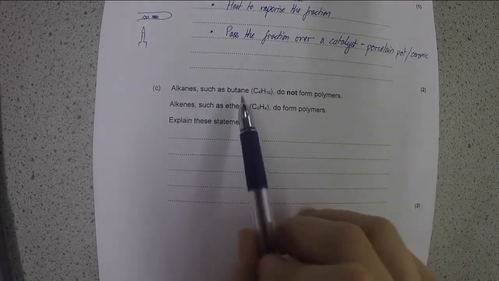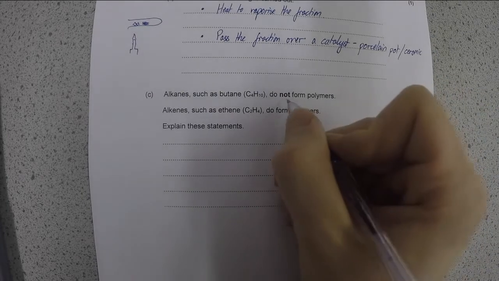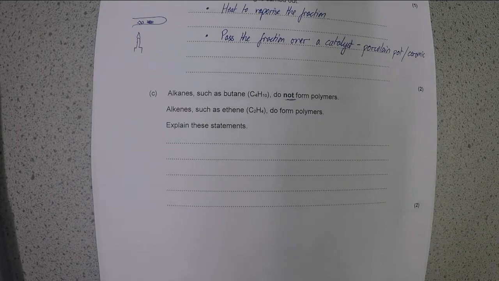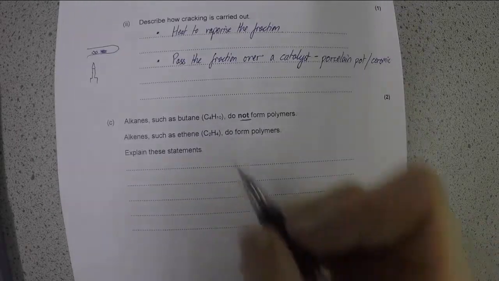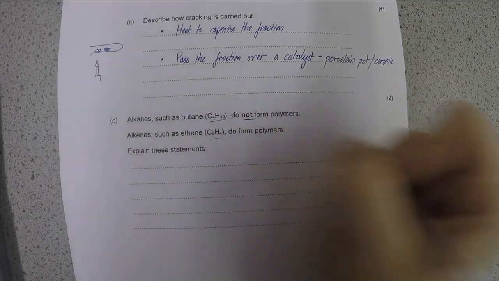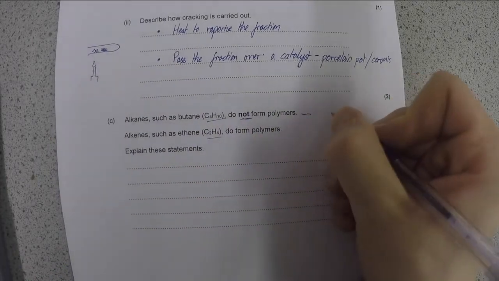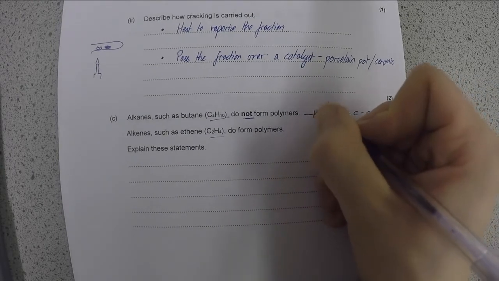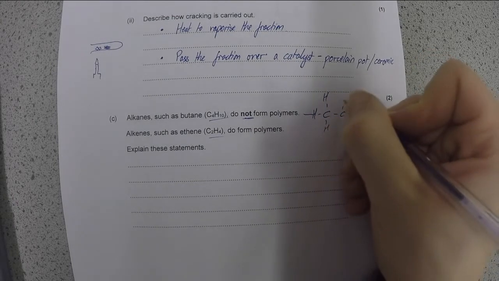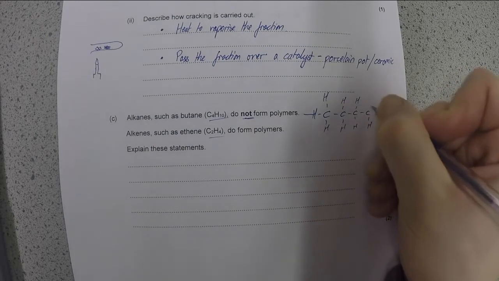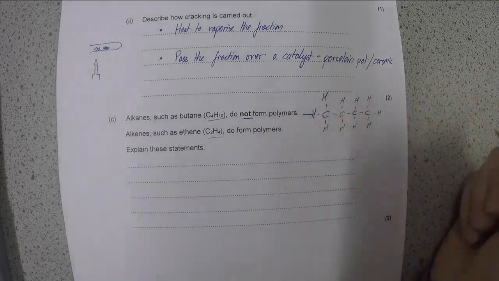2 marks. Part C. Alkanes such as butane do not form polymers. Alkenes such as ethene do form polymers. Explain these statements. Right, so just got to remember, what is the difference between an alkane and an alkene? We've got given the formula. If I just draw those, so here's our alkane, 1, 2, 3, 4, and then I'm going to put my hydrogens in there. Right, we've got 10 hydrogens, 4 carbons.